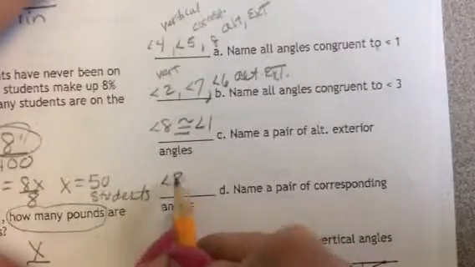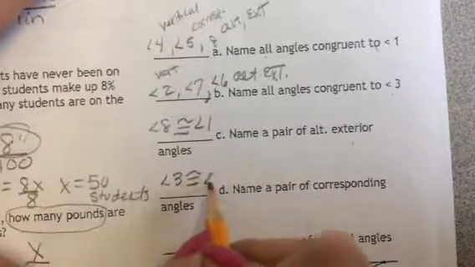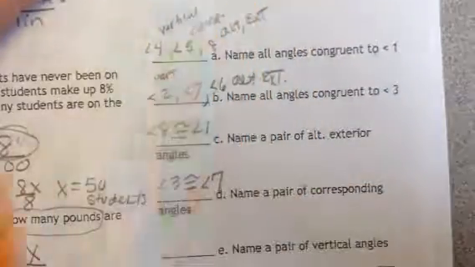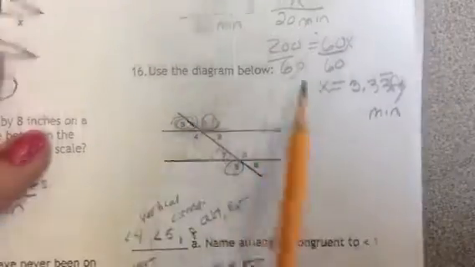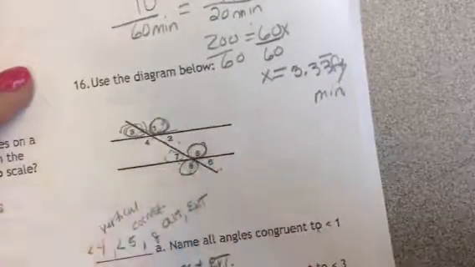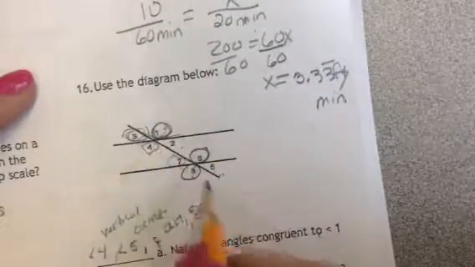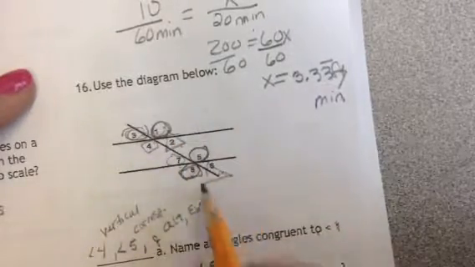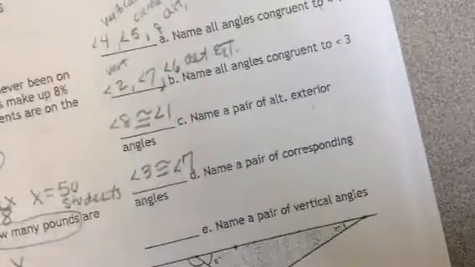Angle 3 is congruent to angle 7. 3 corresponds to 7. I could say 1 corresponds to 5, 4 corresponds to angle 8, and 2 corresponds to angle 6.